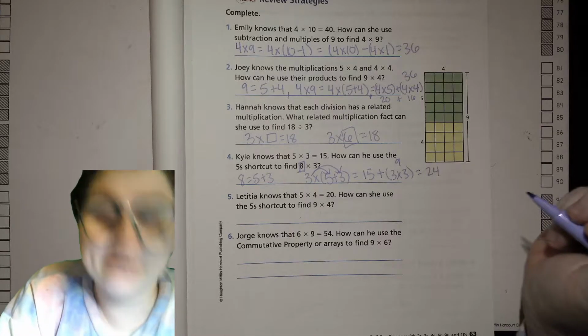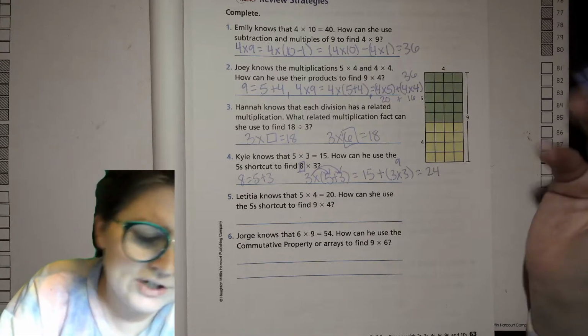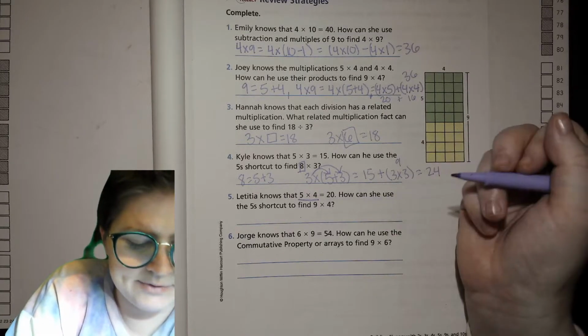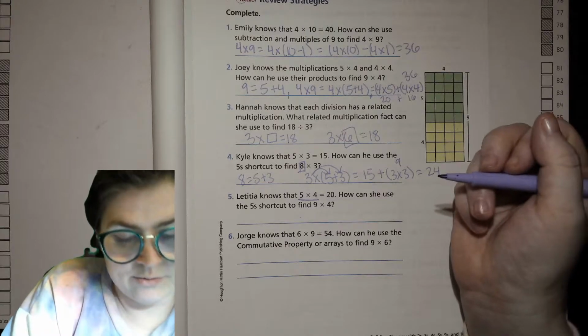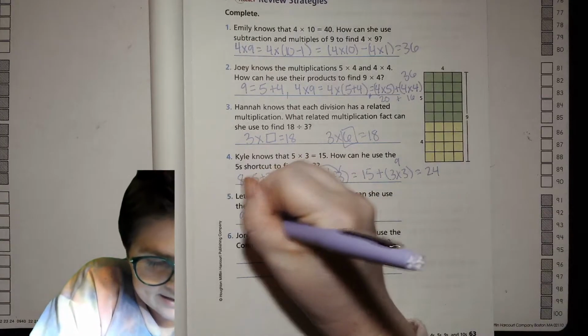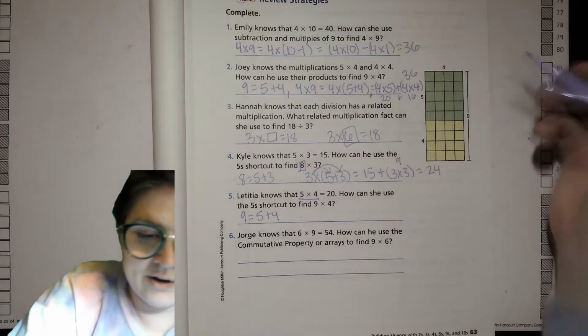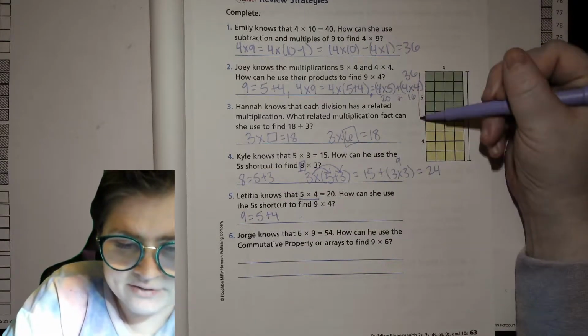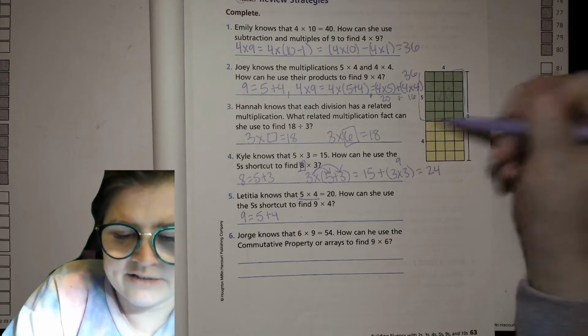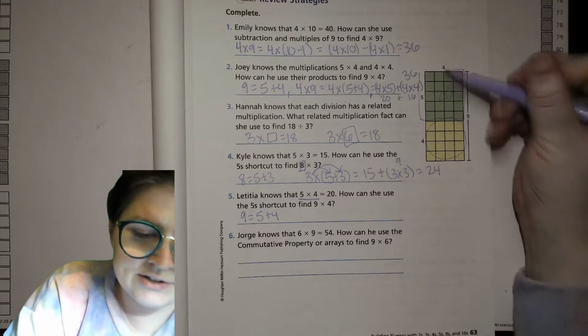Okay. Number 5. Letitia knows that 5 times 4 is 20. How can she use the 5 shortcut to find 9 times 4? Well, really similar to what we just did with Kyle. She knows that 9 equals 5 plus 4. If we already have these 5 groups of 4 figured out, and that's 20, then we just have to figure out this amount here, which is the 4.